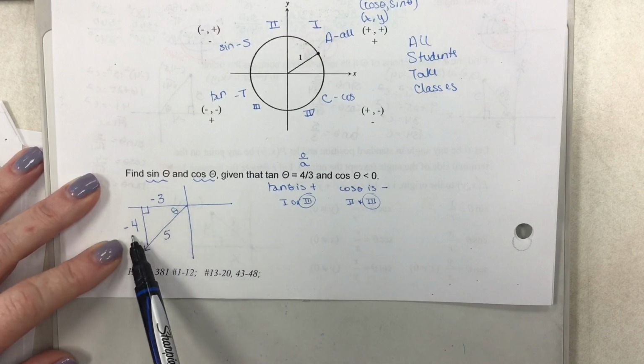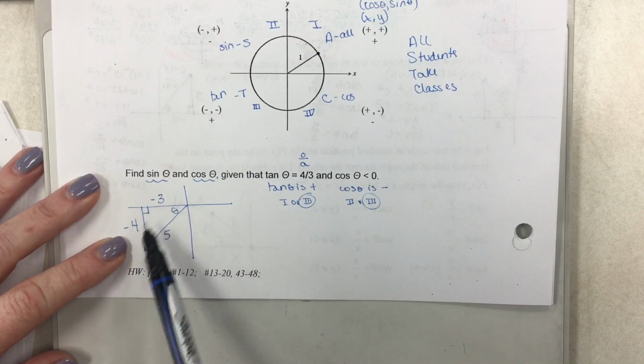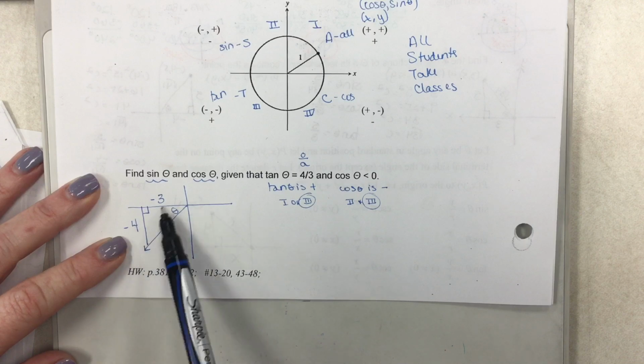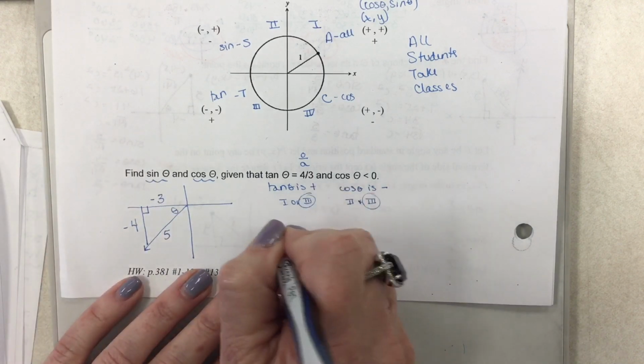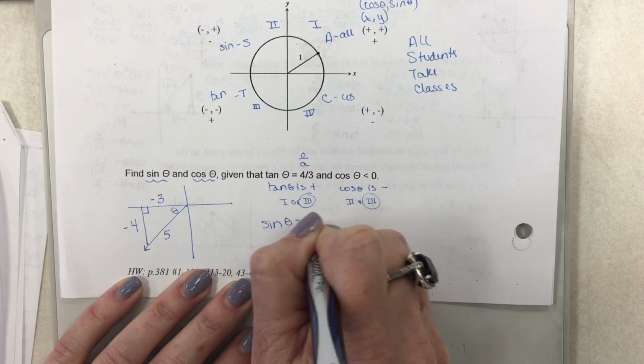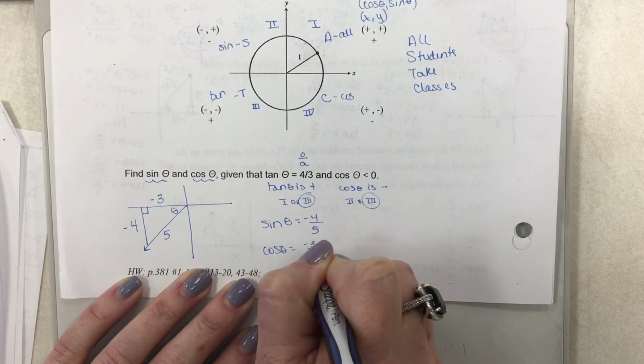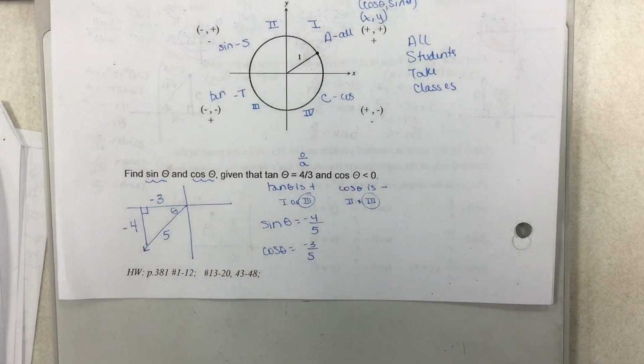3 squared plus 4 squared gives me c squared. You add those together, that's 25. Take the square root, you get 5. So now I can easily come up with my sine and my cosine. And I'm finished.